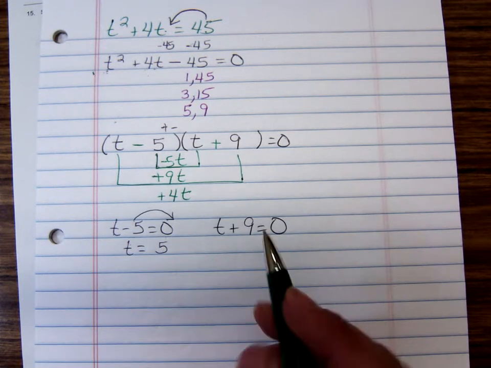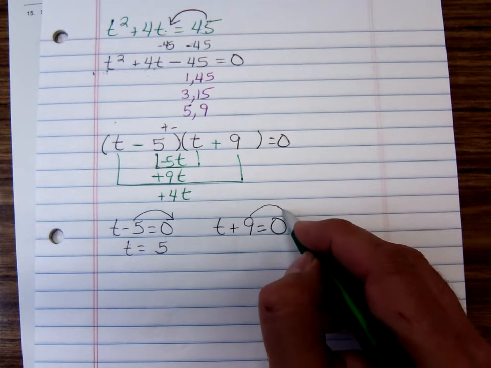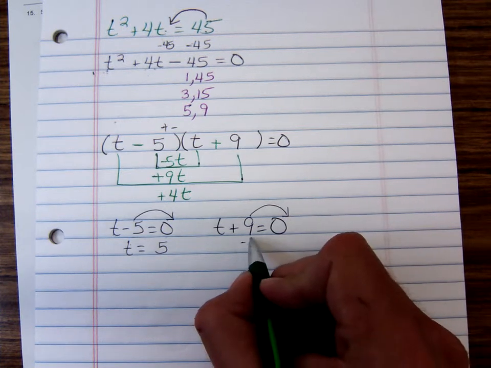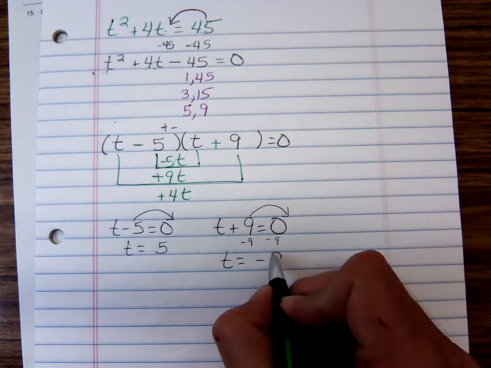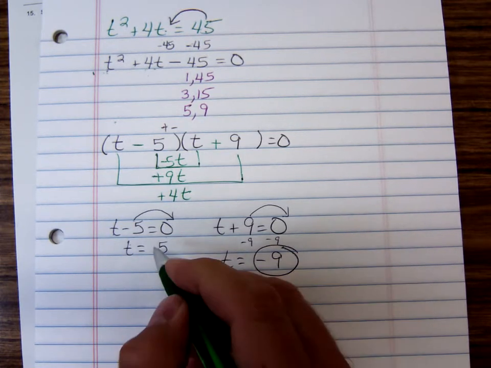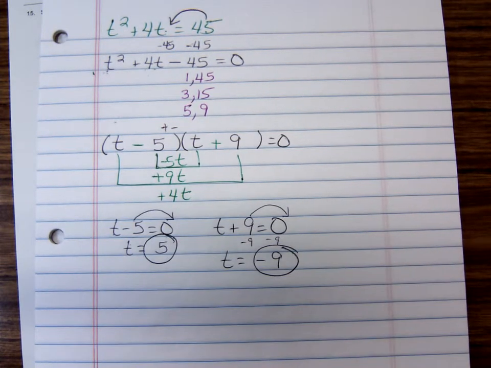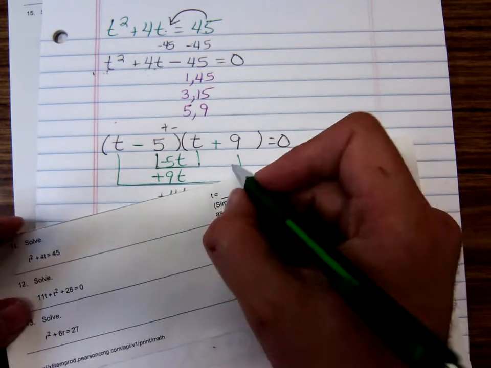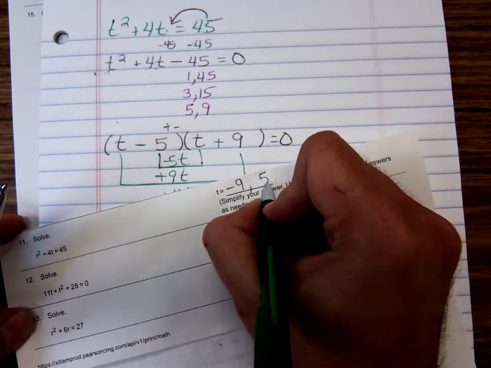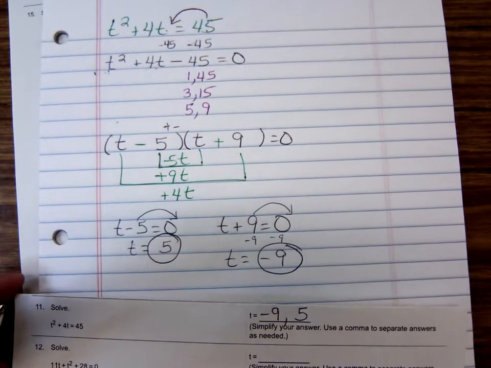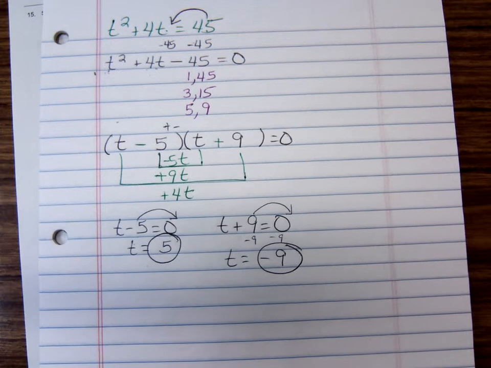Look right here when I do this, what that means is subtract 9 and subtract 9. So negative 9 and positive 5 are the solutions we would have to type in. Negative 9 and positive 5, or 5 and negative 9. It doesn't matter which one you write first. Okay.